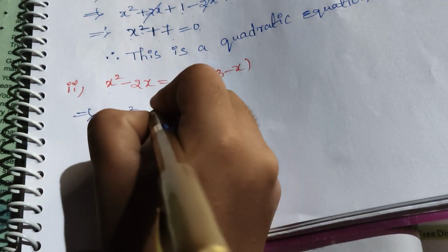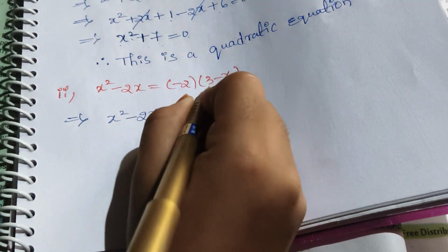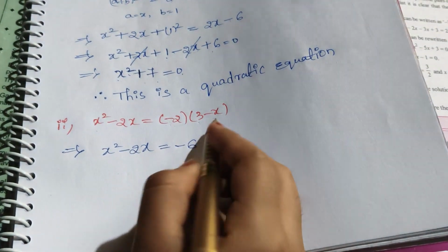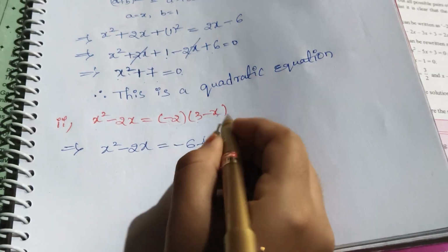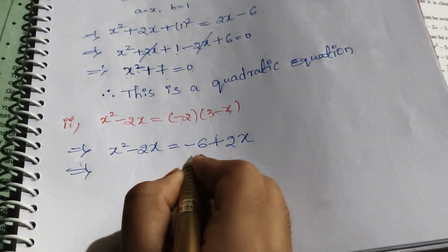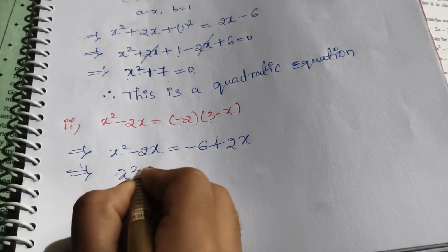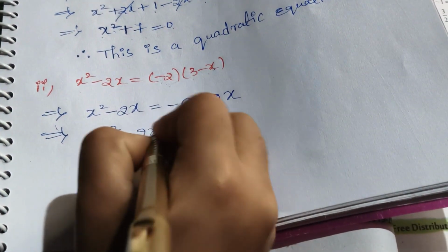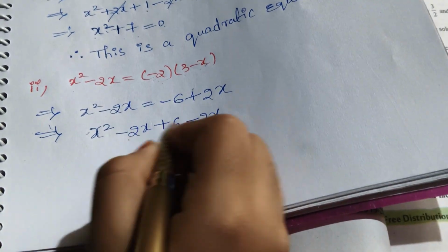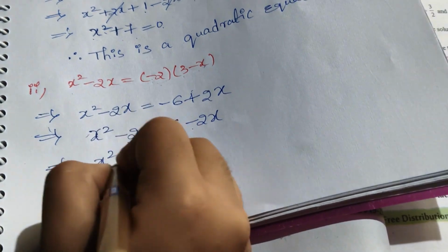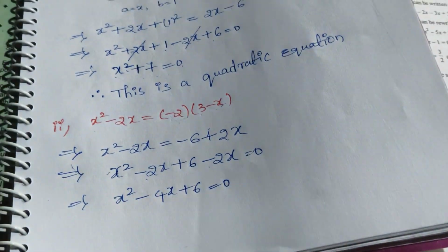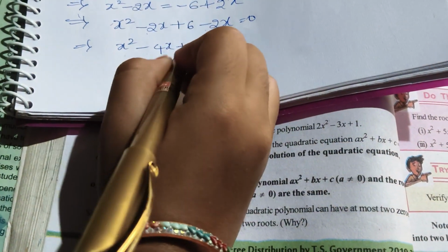x square minus 2x. Here, minus 2 into 3, how much is it? 3 twos are 6, minus 6. Next step, minus into minus will become plus 2 into x, 2x. In the next step, these terms will come to this side. x square minus 2x minus 6 will become plus 6, plus 2x will become minus 2x. If you observe, minus 2x minus 2x will become how much? Minus 4x plus 6 is equal to 0. x square minus 4x plus 6 is equal to 0.